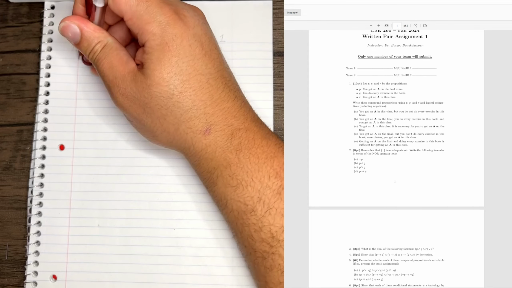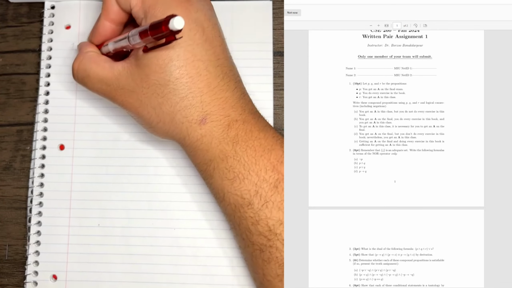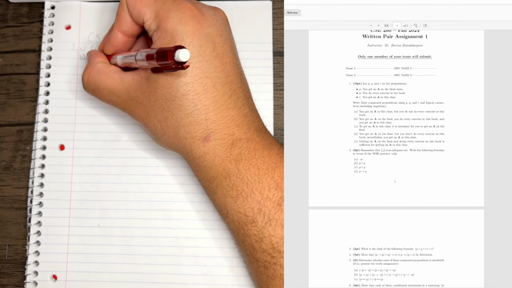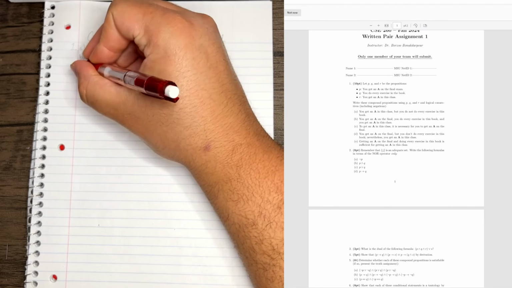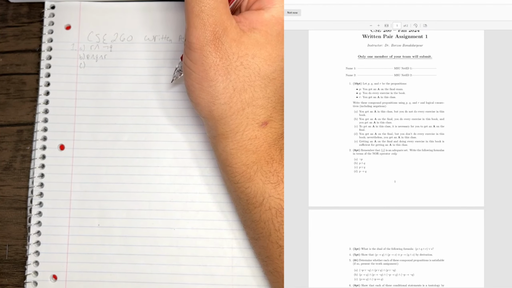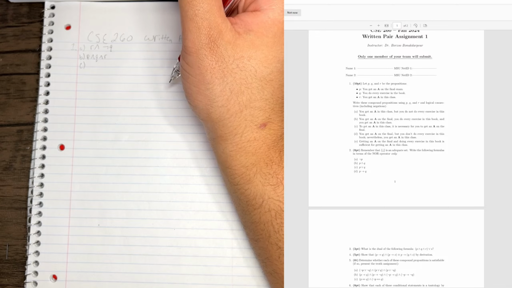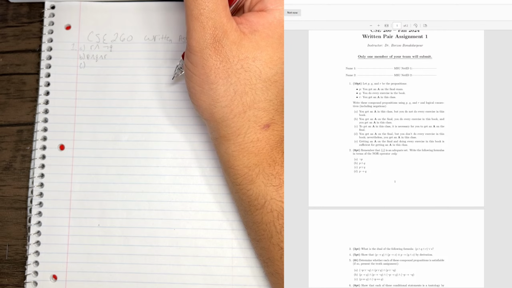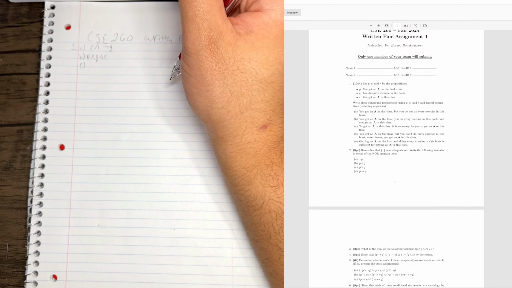Let me do it in that order because I don't think it matters, but I could lose points just because it might be a little picky. But you get an A in this class. It is necessary for you to get an A on the final.